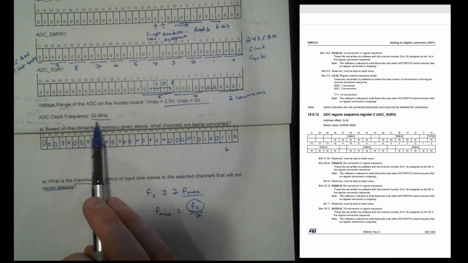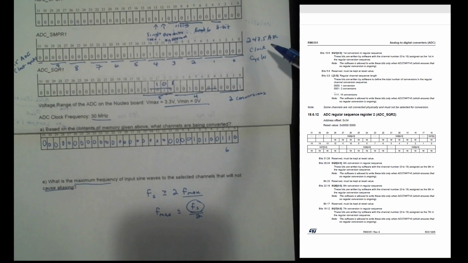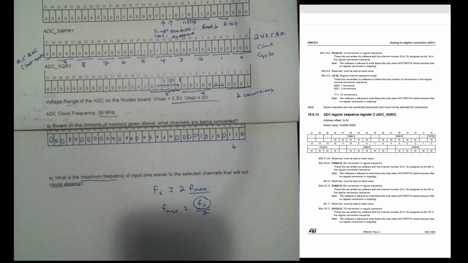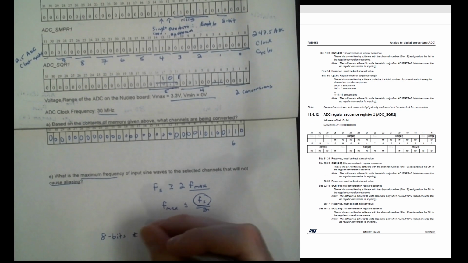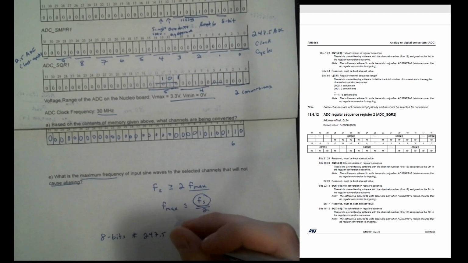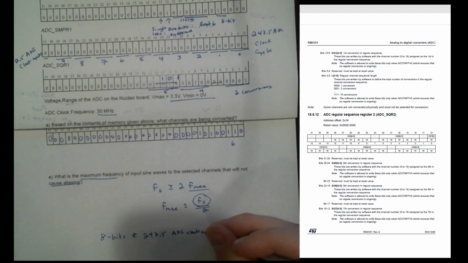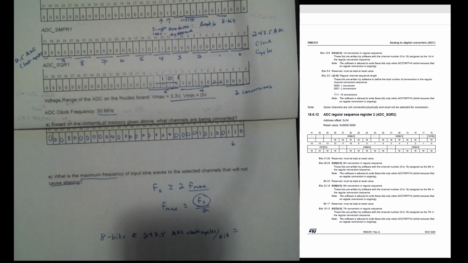So let's look and see what might affect this. We've got our ADC clock frequency, which is 30 megahertz. And we see that this says ADC clock cycles, right? So 247.5 ADC clock cycles. It turns out that the way that's calculated is we take this and multiply it by the number of bits that we're doing, and that tells us how many total clock cycles it's going to take us to do this conversion. So we've got our 8 bits times 247.5 ADC clock cycles per bit. That's going to give us our total number of clock cycles.